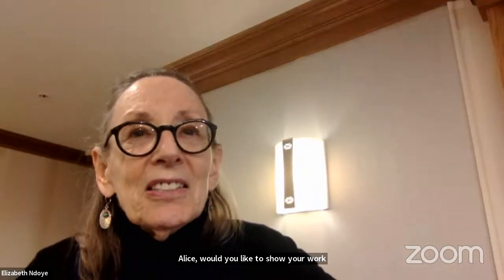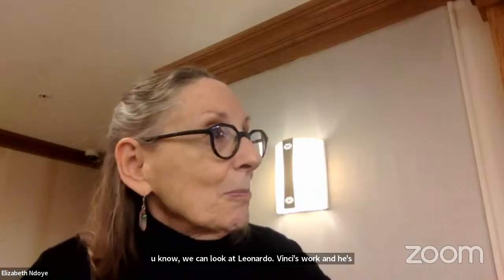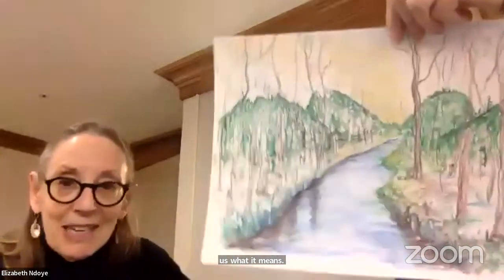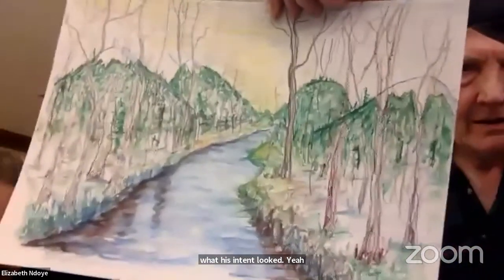Alice, would you like to show your work? Because, you know, we can look at Leonardo da Vinci's work and he's not here to tell us what it means. And we are going to interpret it probably differently from what his intent was. Oh, it's gorgeous. Well, it's not done.